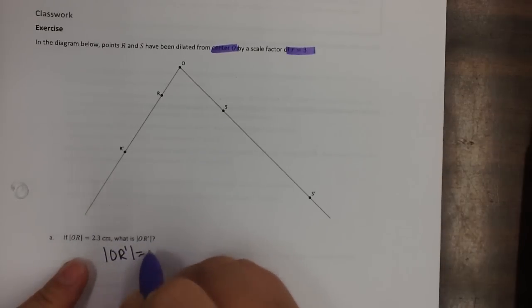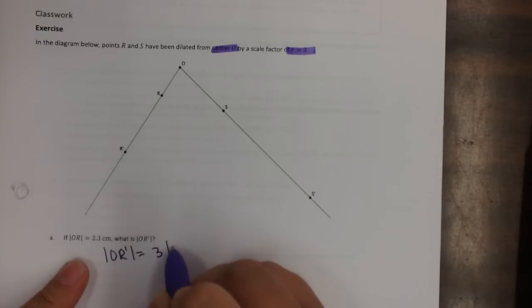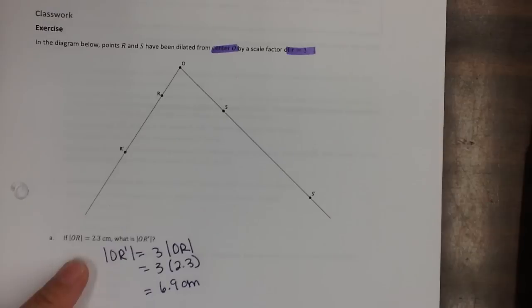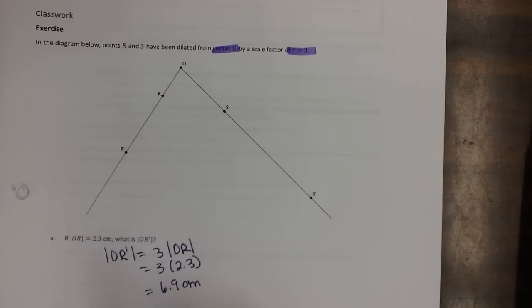If the distance from O to R is 2.3 centimeters, what is the distance from O to R prime? The distance from O to R prime equals 3 times the distance from O to R, which would be 3 times 2.3, which is 6.9 centimeters. If the distance from O to S is 3.5 centimeters, what is the distance from O to S prime? The distance from O to S prime equals the scale factor, 3, times the distance from O to S, so 3 times 3.5, which would be 10.5 centimeters.